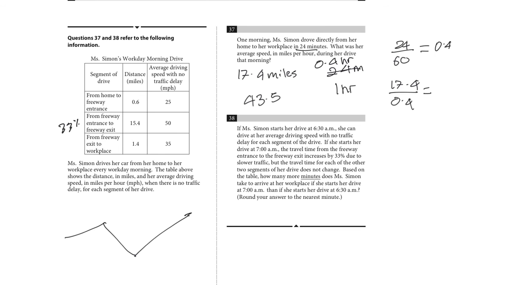Based on the table, how many more minutes does Mrs. Simon take to arrive at her workplace if she starts her drive at 7 a.m., with the delay, than if she starts at 6:30 a.m.? Round it to the nearest minute.